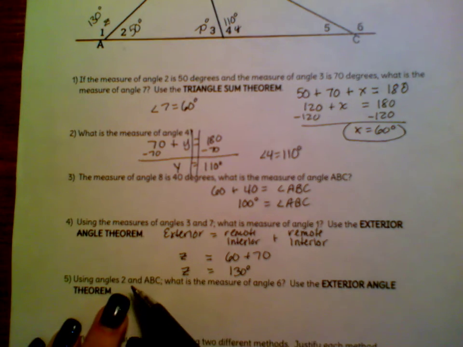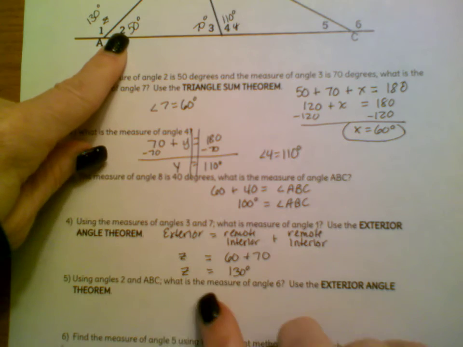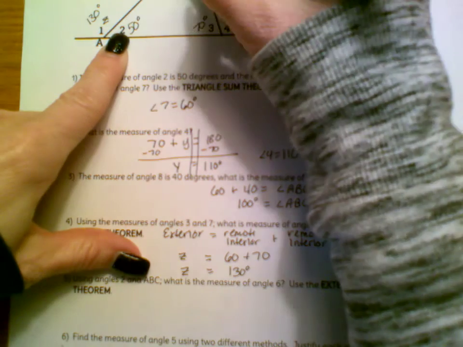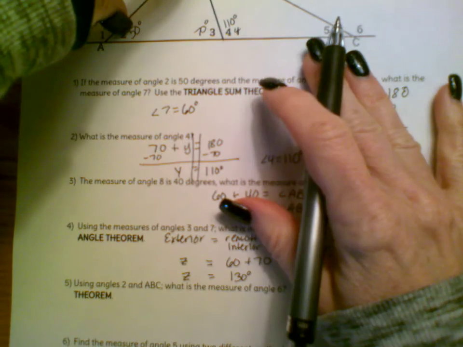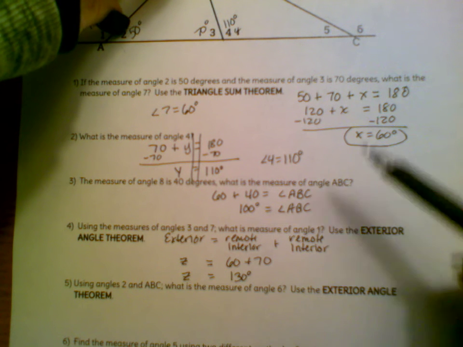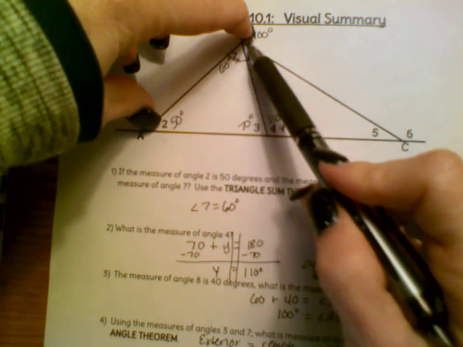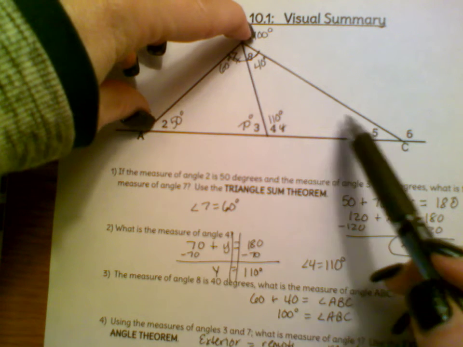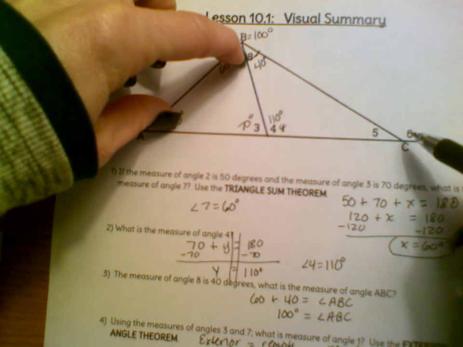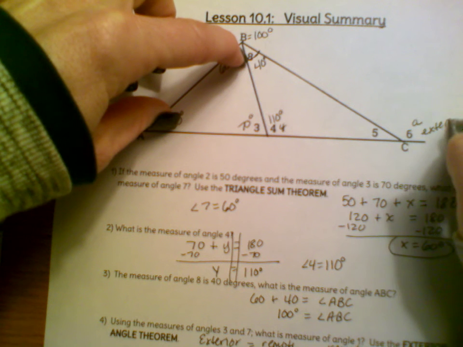Okay, now they're telling me to use angle 2. Angle 2 is right here. And ABC. So this big angle here. So I'm using 50 and 100. What's the measure of angle 6? Okay, so when I look at that, I'm looking at this big triangle now, not the little ones. This 100 is the interior up here. 6 is the exterior. I'm going to call this A. This is my exterior angle now.